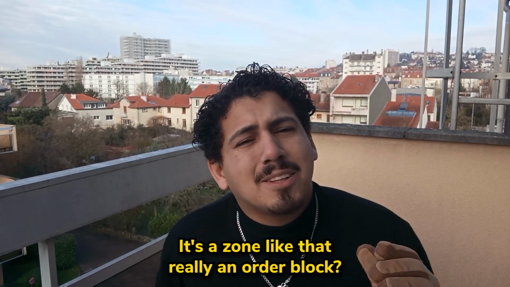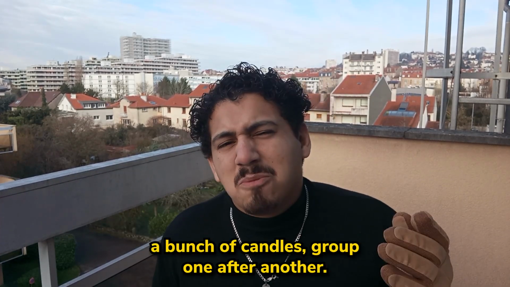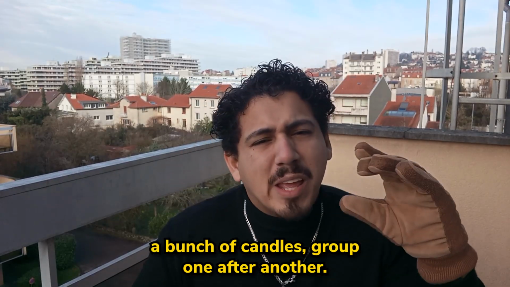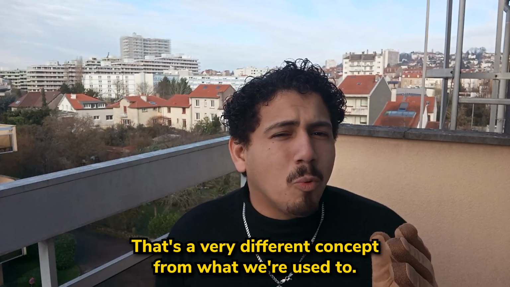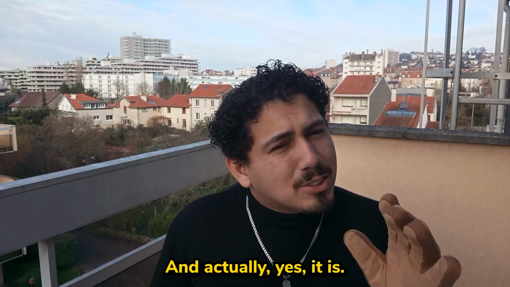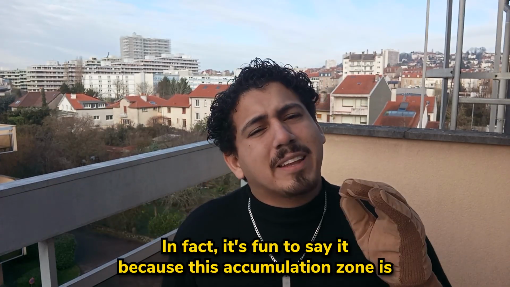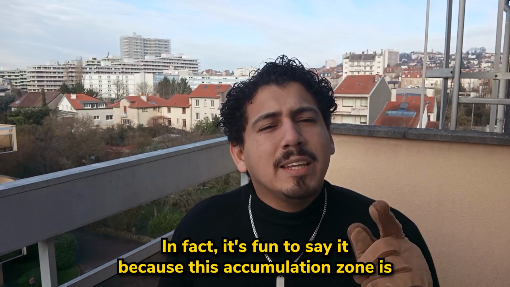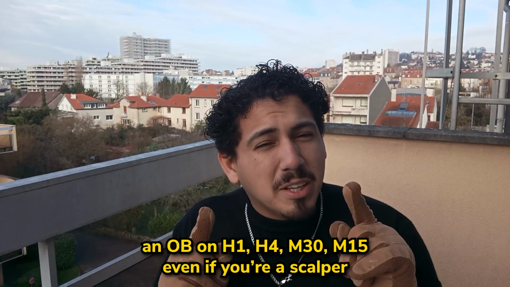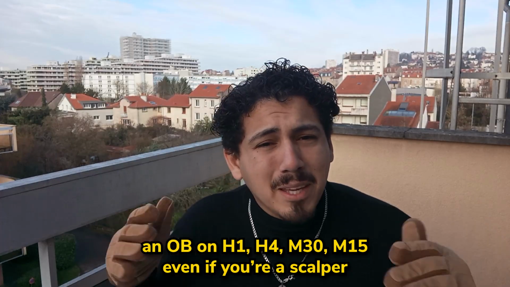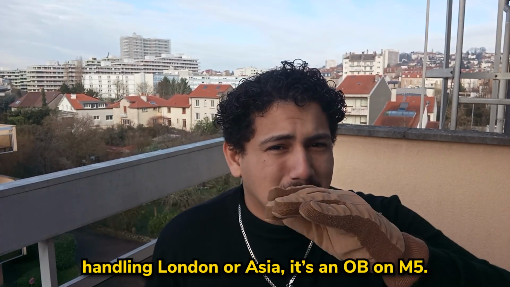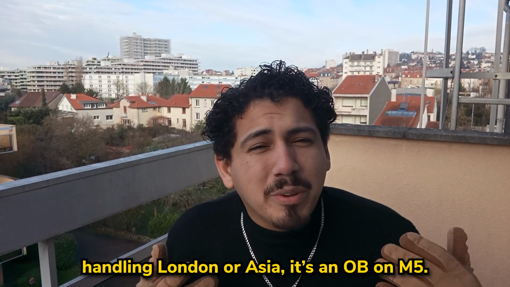Is a zone like that really an order block? A bunch of candles grouped one after another? That's a very different concept from what we're used to. And actually, yes, it is. In fact, it's fun to say it because this accumulation zone is an OB on H1, H4, even M15, and if you're scalping during London or Asia, it's an OB on M5.